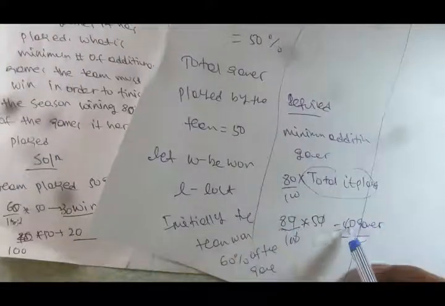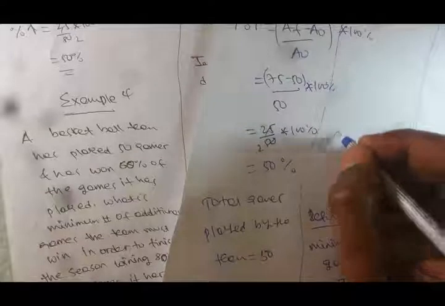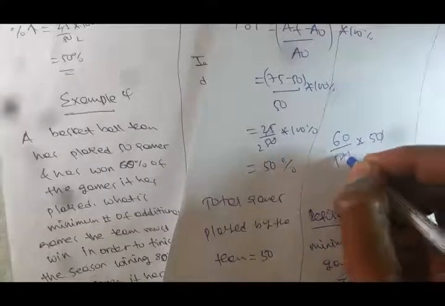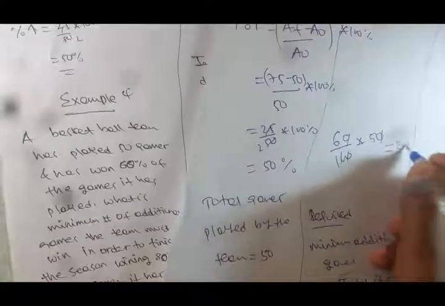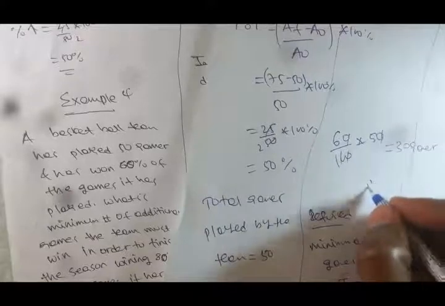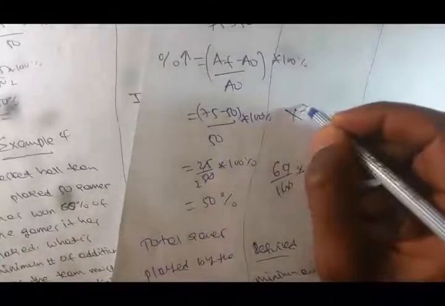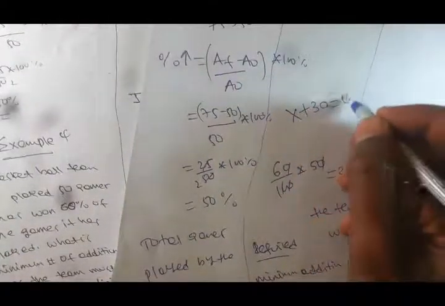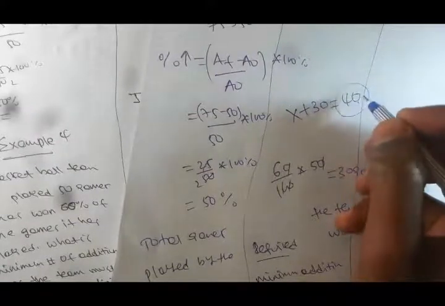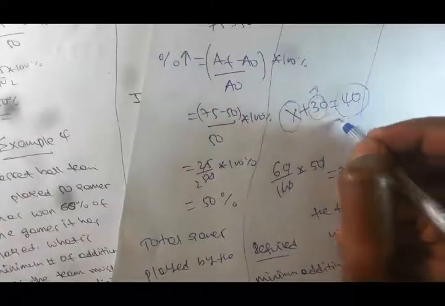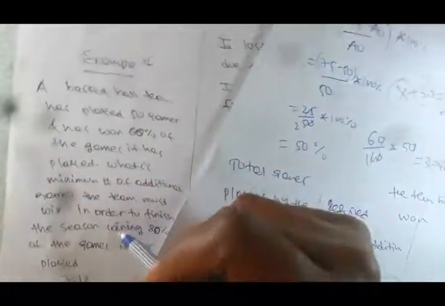It must win about 14 games, and it has won about 16 over 100 of the total games, which was 15%. Therefore, this will be cancelled by this, and this will be cancelled by this. Therefore, 13 games the team has won. In order to reach its final minimum, x plus 13, it must win 14 games. Therefore, the minimum additional games plus the games the team has already won must give the desired 18% of the games.